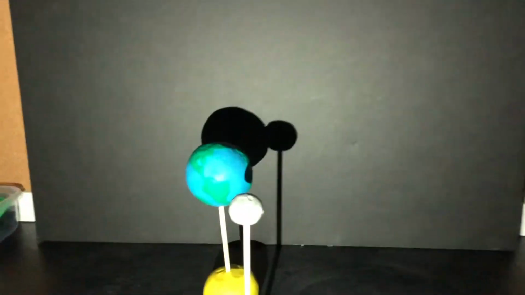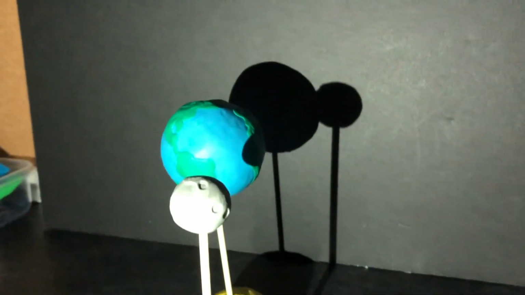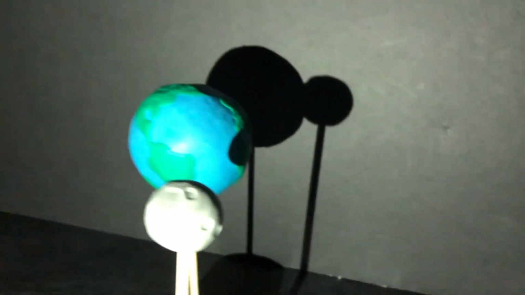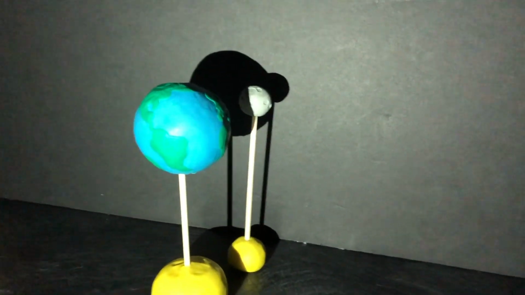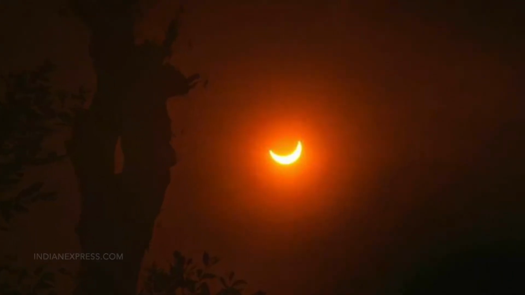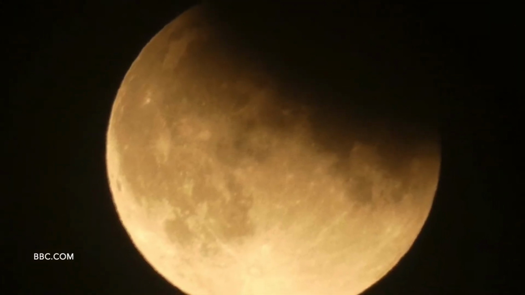Finally, there is one more category for eclipses, partial eclipses, where the moon or Earth only casts a shadow on part of the other. You can demonstrate these by placing the moon to one side so that the shadow only falls on part of it or the Earth. This is what a partial solar eclipse looks like, and this is what a partial lunar eclipse looks like.